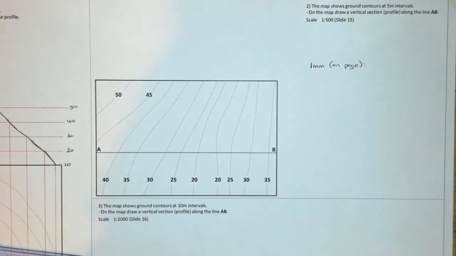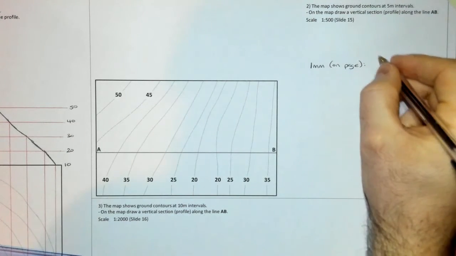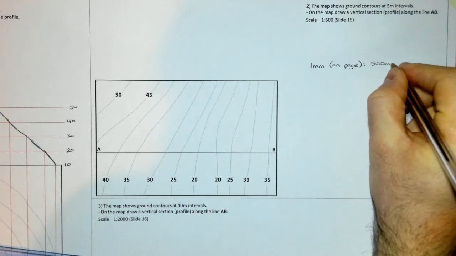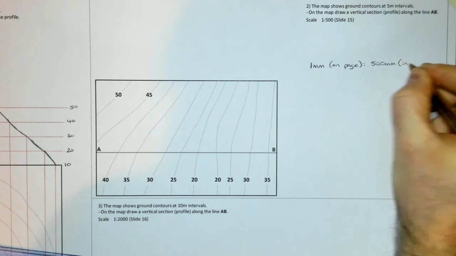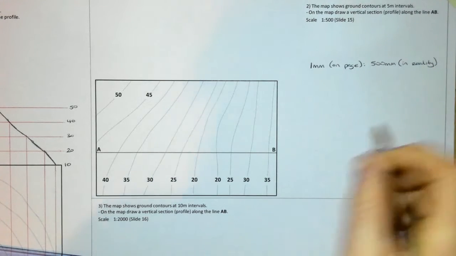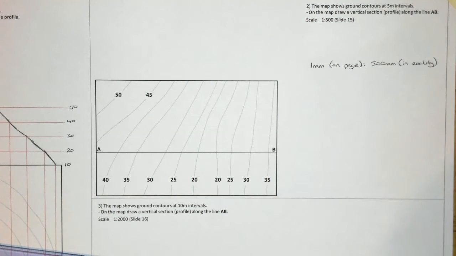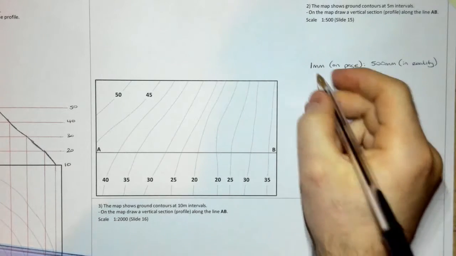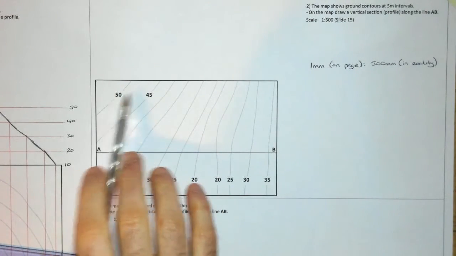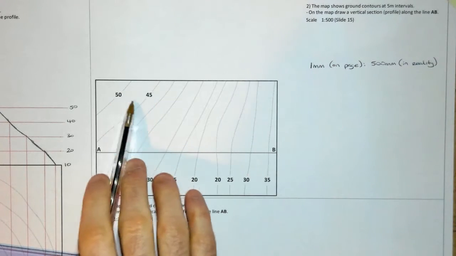Alright, so 1 millimeter on your page is equal to 500 millimeters in reality. Okay, so 1 millimeter on our page is equal to 500 millimeters in reality. Therefore, if we were to work that out and scale that up a little bit, because if you think the distance between our contours, this is your little guide here, 50 take 45 is 5 meters.